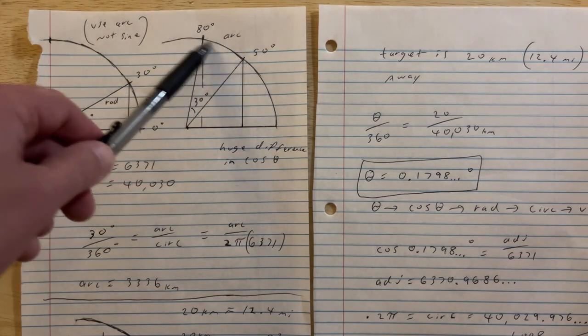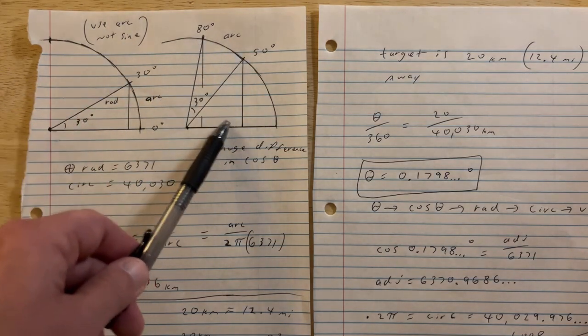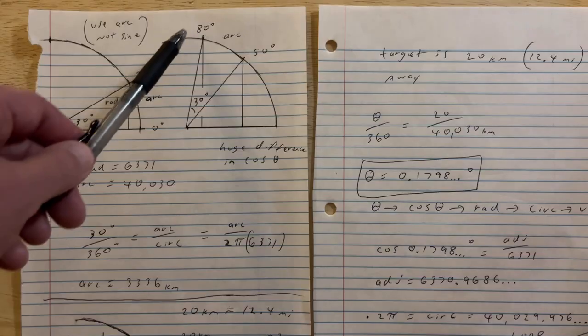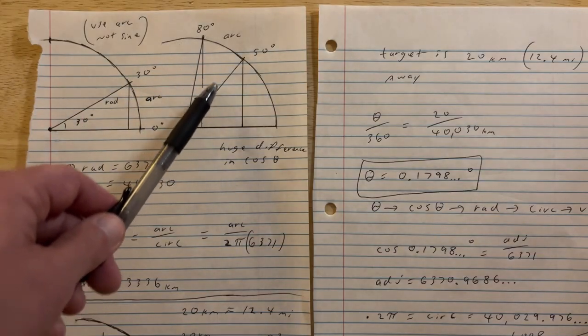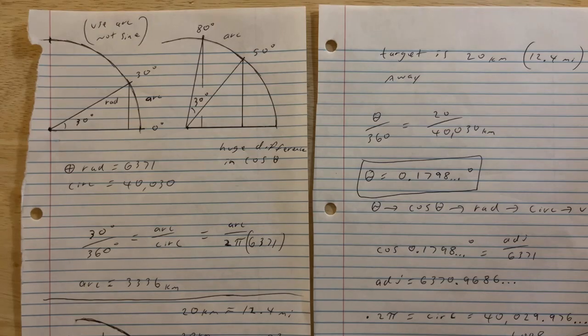So this is still a 30-degree angle right here, but notice the cosine value is vastly different. The cosine of 80 degrees is very tiny compared to the cosine of 50 degrees, which is much larger. And down here, the cosine of 30 degrees is only slightly shorter than the cosine of 0 degrees.